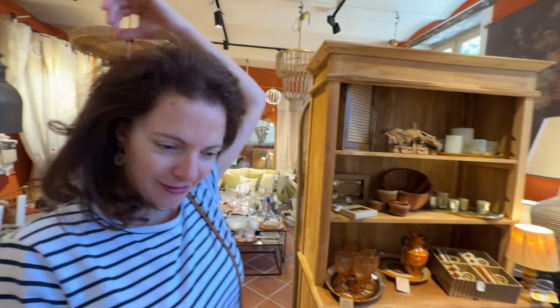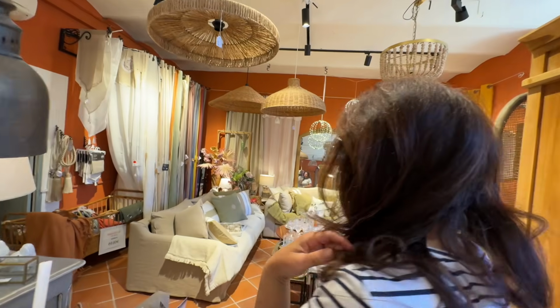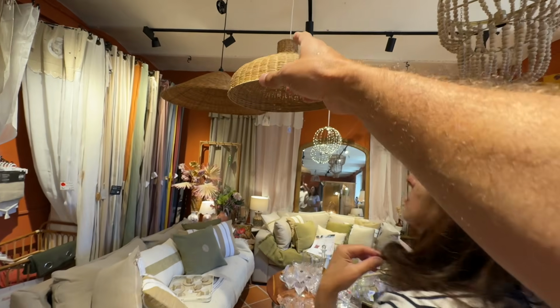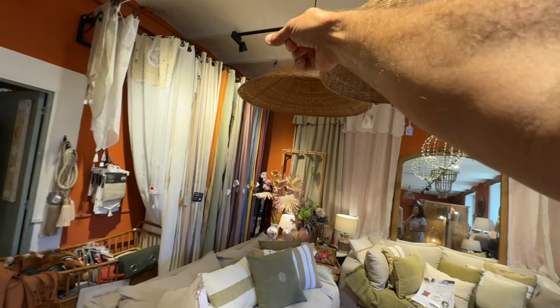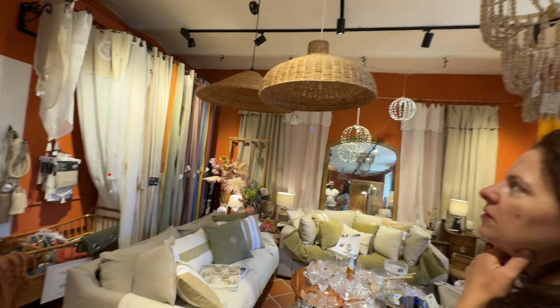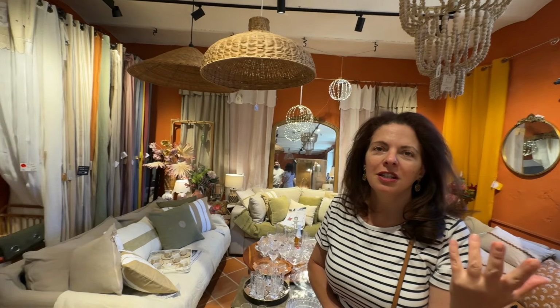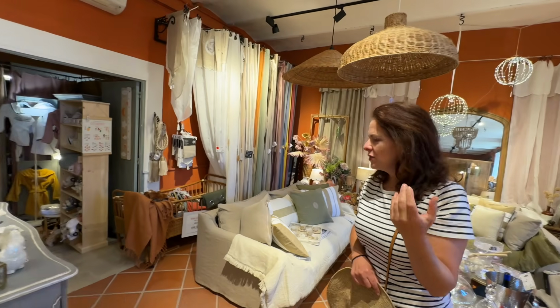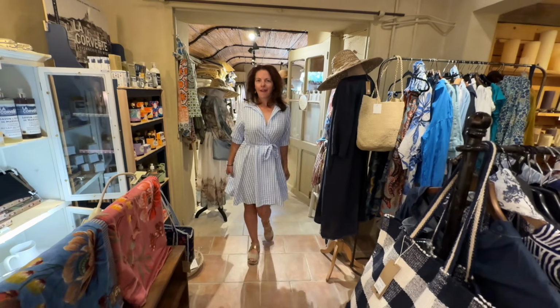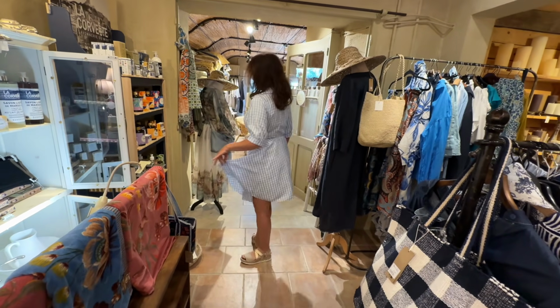I like this for the outside, in the pergola, one of these. Or one of those. Maybe. They're really nice. And maybe a little too, has no stories. Again, no stories. I need something with a story. It's too new. Jenny just tried on this new dress. I love it. It's beautiful.